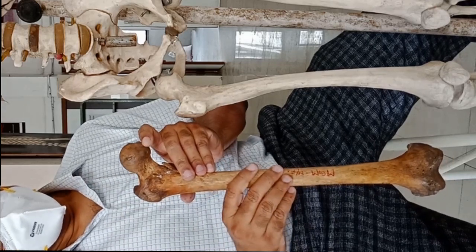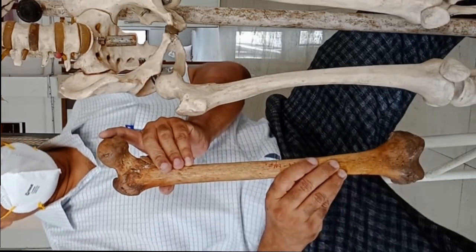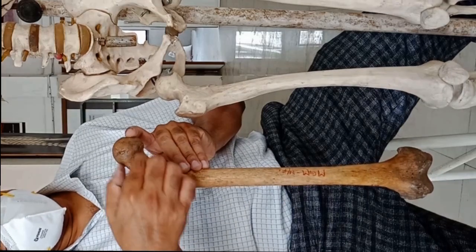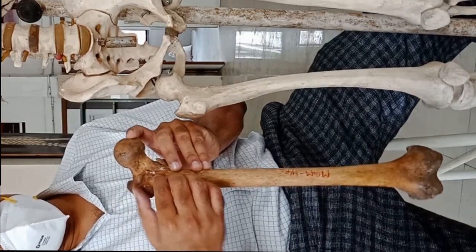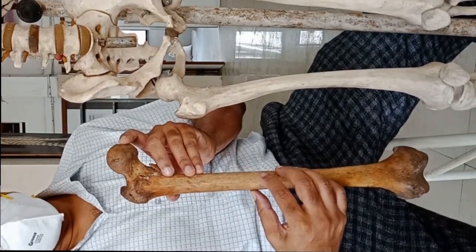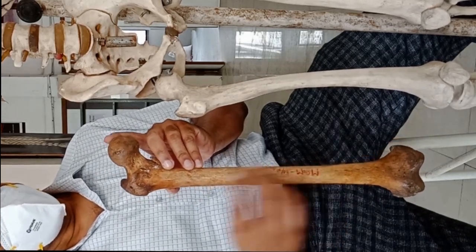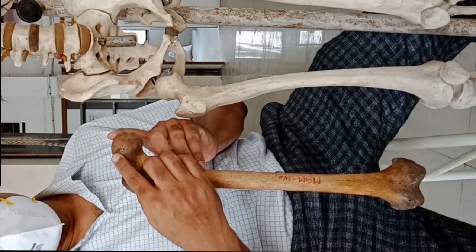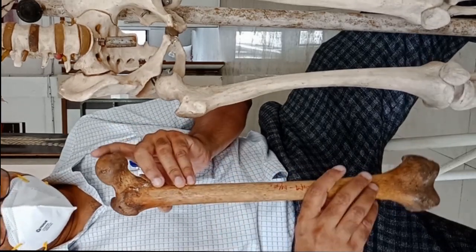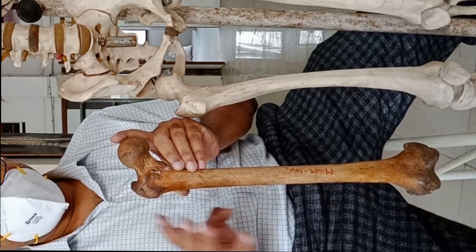So that is the direction of the anatomical position. The neck and the shaft also have an angle, normally called the neck shaft angle. In children it is almost 160 degrees, whereas in adults it is roughly 125 degrees. Another angle is the angle of torsion.